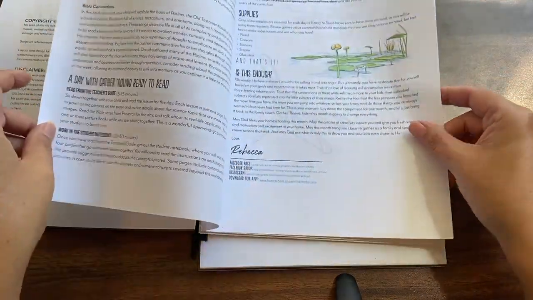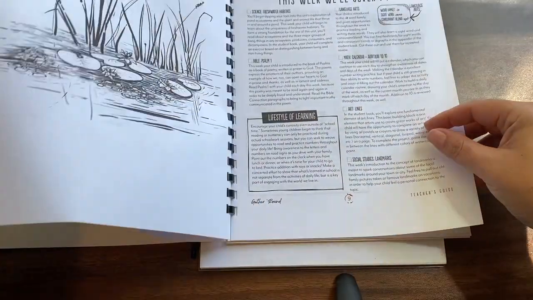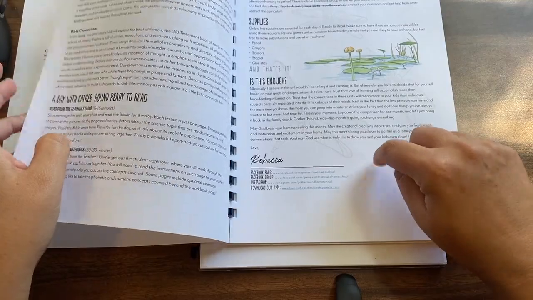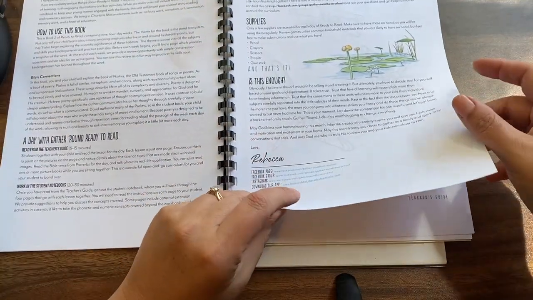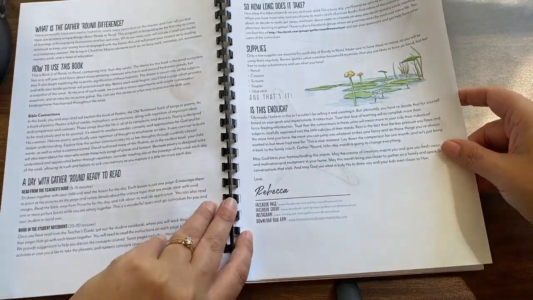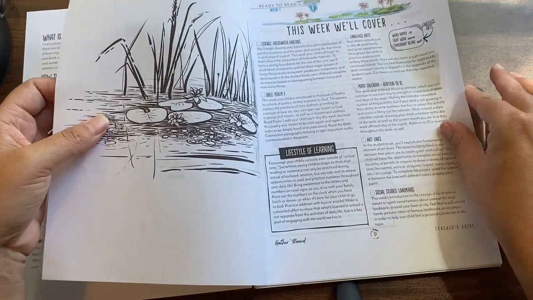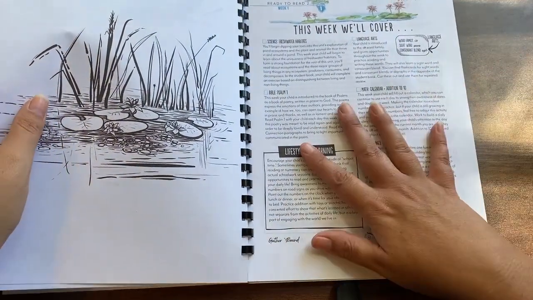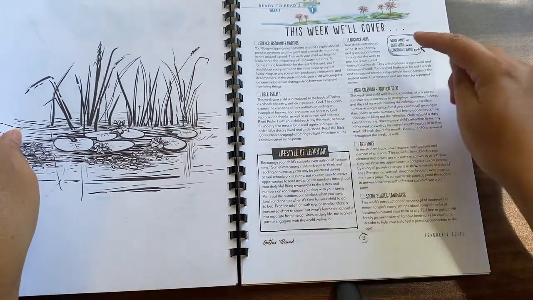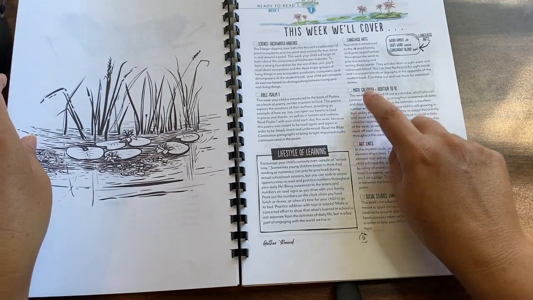So let me just show you. It doesn't have a scope and sequence, but it covers everything in here. I think the scope and sequence is actually online, but it will cover obviously reading, writing, and some maths as well, but I do add in a maths curriculum, and it'll cover science, it'll cover art. So here you can see it's got science, it's covered Bible, it's covered language arts, it's covered math, so math is included in this one.